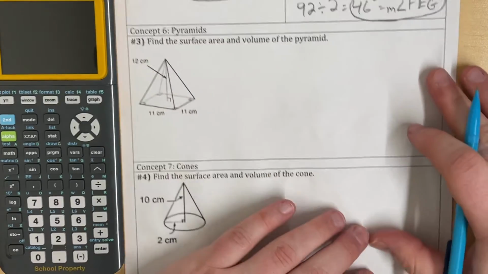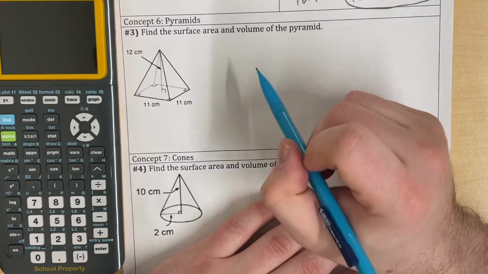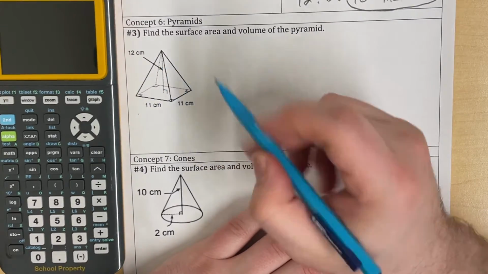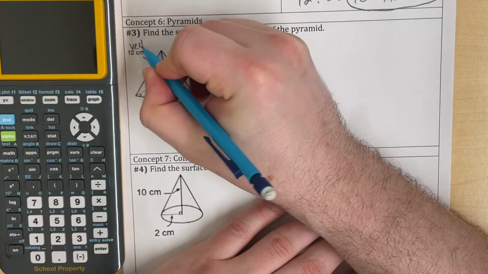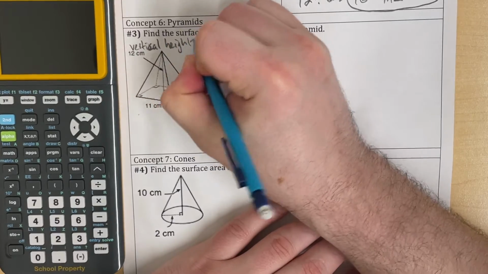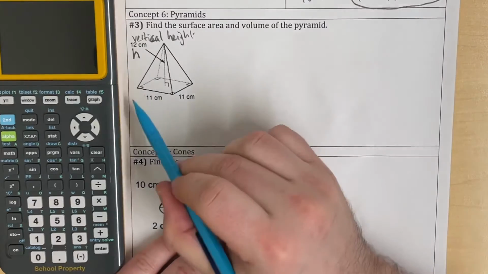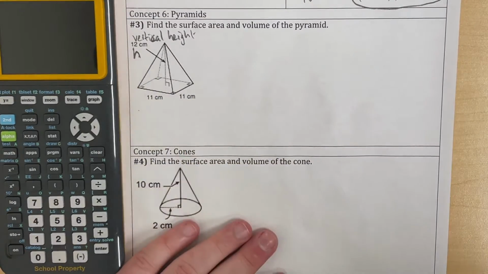On that next one, working with those wonderful pyramids, it says find the surface area and volume of that pyramid. So it gives you a couple dimensions first, and so we can say this is going to be our vertical height. So our vertical height is going to be h, which is 12. And then it has that side length of 11 on both sides, so that way we know it's a square base.